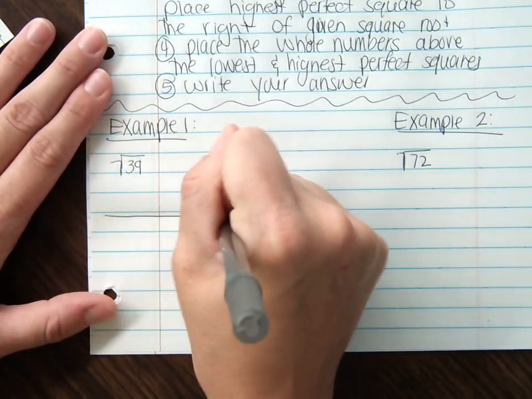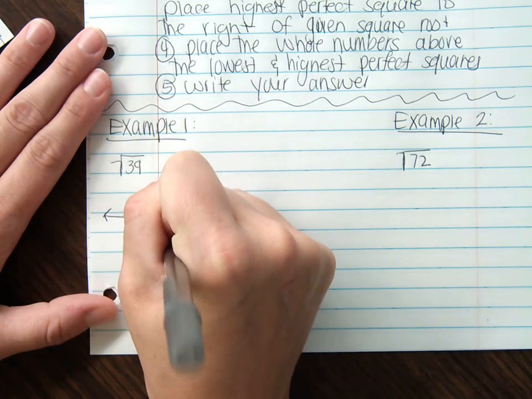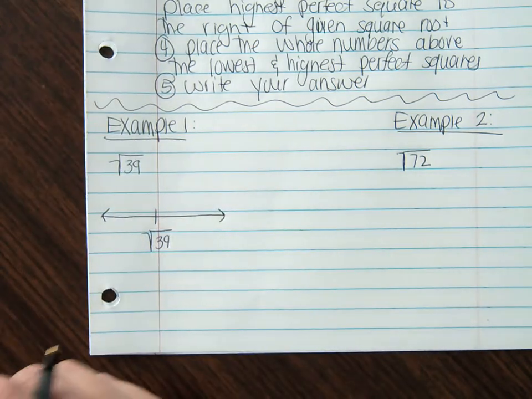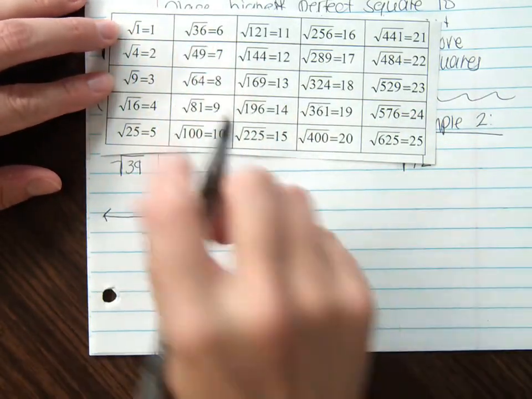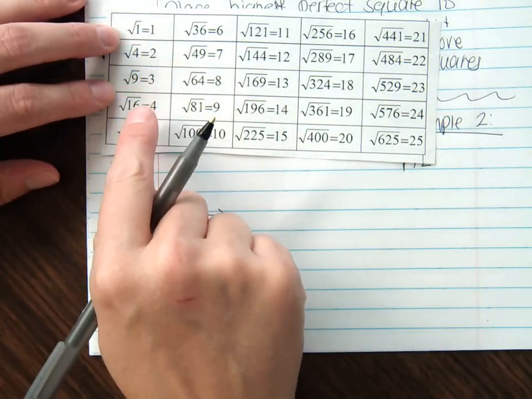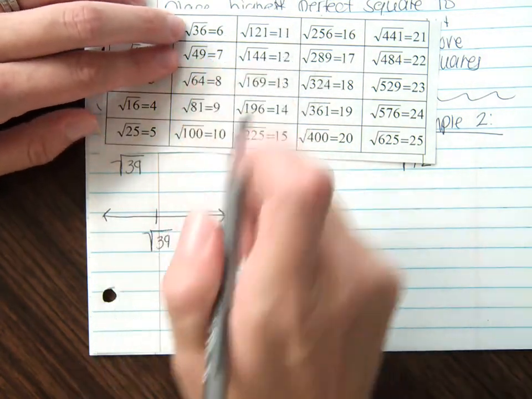So the first thing we want to do is draw our number line. We're going to estimate the square root of 39. We're going to place the square root of 39 in the middle. Next, we want to look at our perfect squares chart. We're looking at our square roots. We have the square root of 1, square root of 4, square root of 9, square root of 16, square root of 36, and the square root of 49.